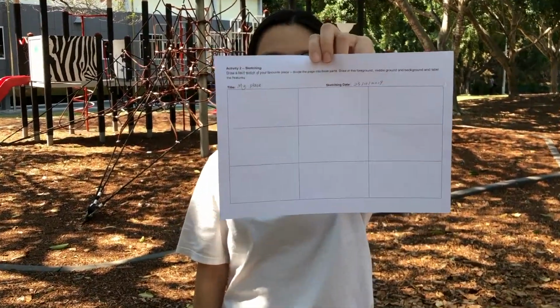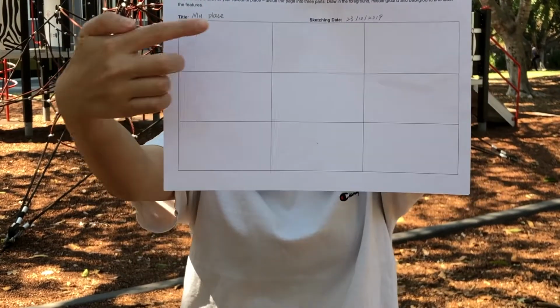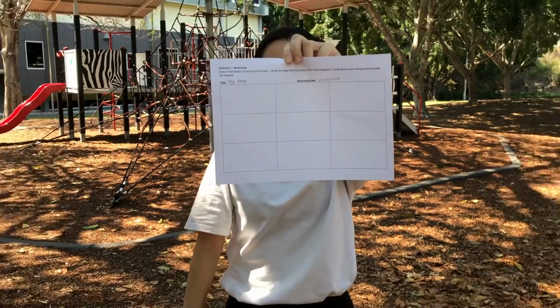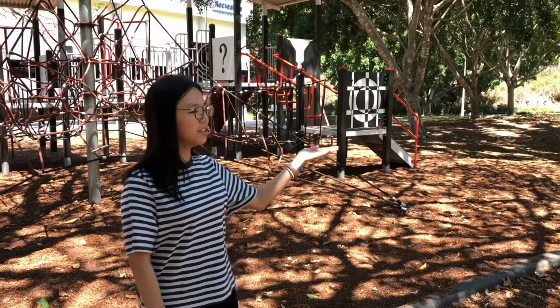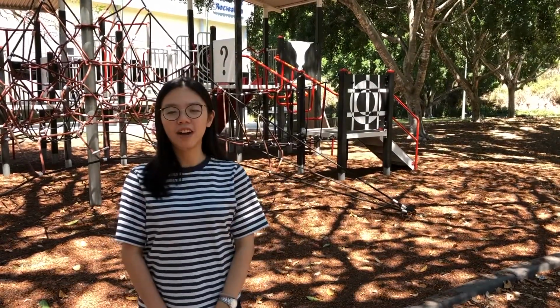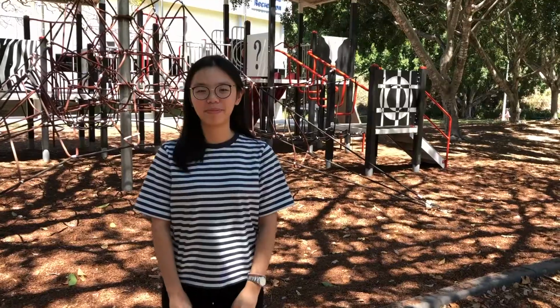I will also introduce what elements need to be included in the field sketch. These elements may include some obvious features, the label of the main feature, length and width of the sketching area, title and sketching date. Can you see in here, we got the title and sketching date. For example, I choose this box to teach students how to draw a field sketch.